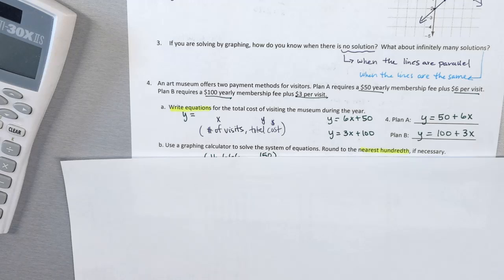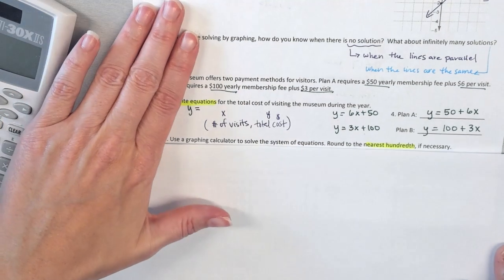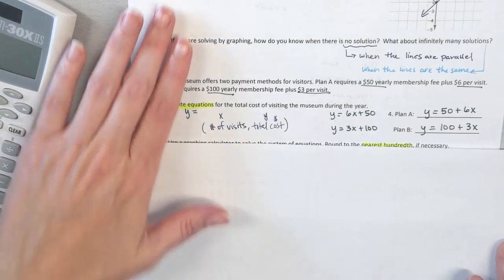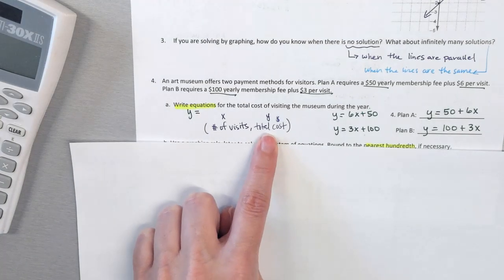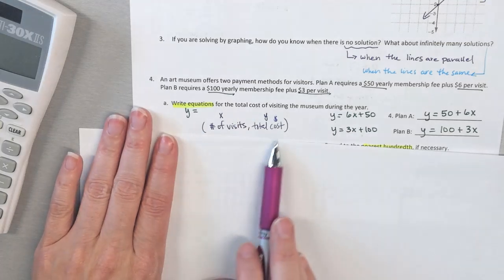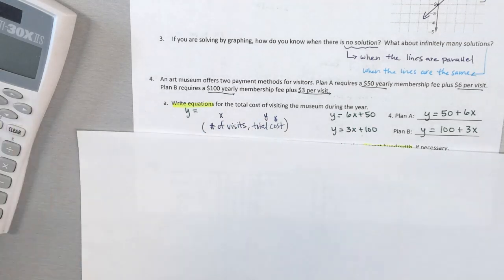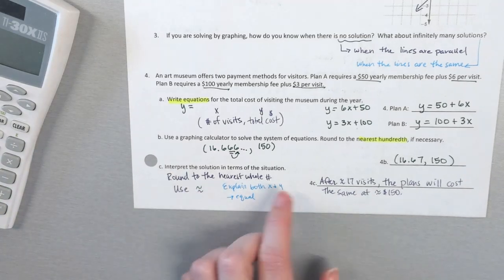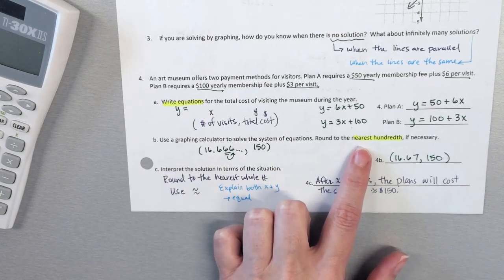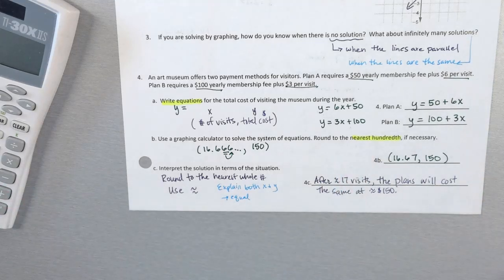Just use two different variables. Yeah, that's okay. If you use something besides x and y, that's fine. For me, my x was the number of visits, my y was the total cost. I wrote this down so that when I got to interpreting, I understood what was happening in terms of the problem. So you're using a graphing calculator, and it says to round to the nearest hundredth.